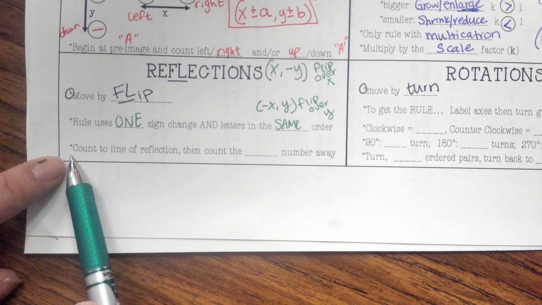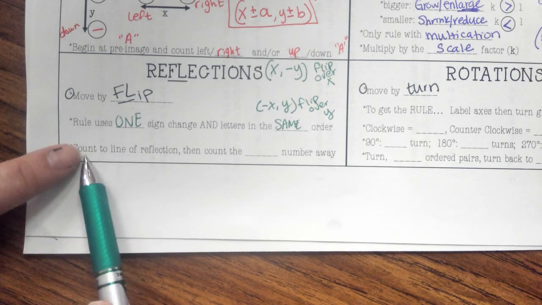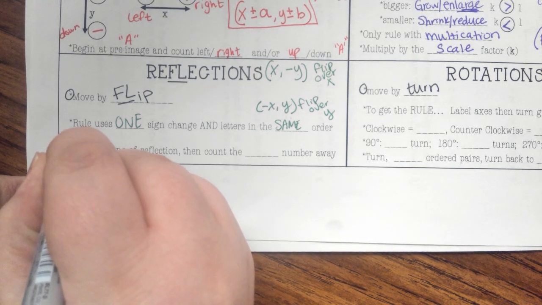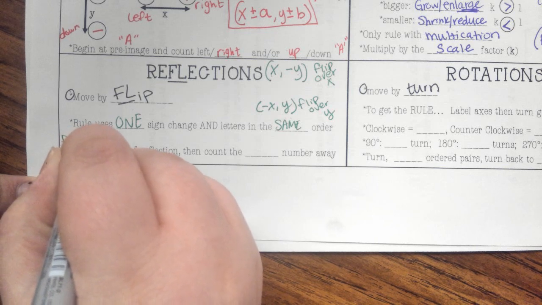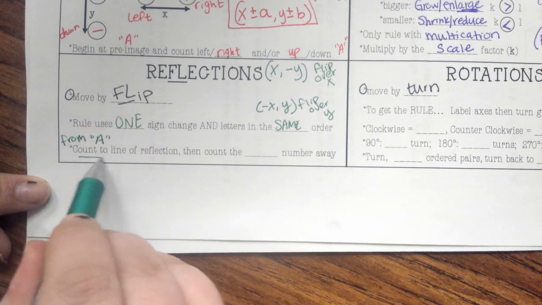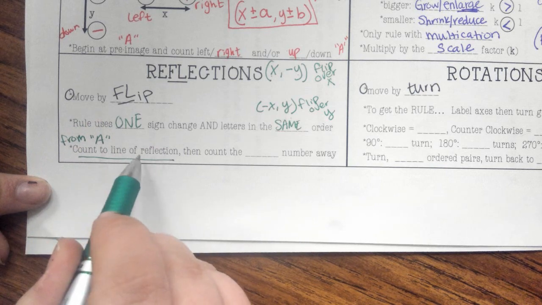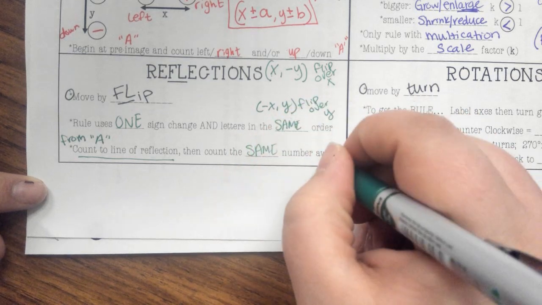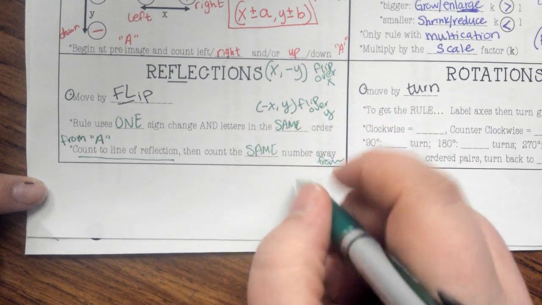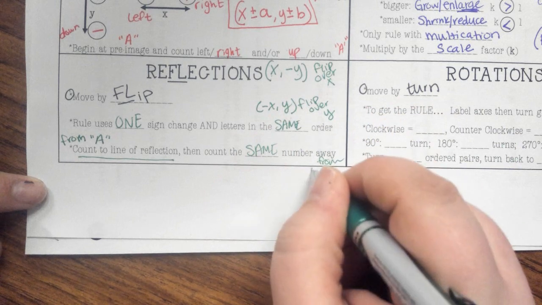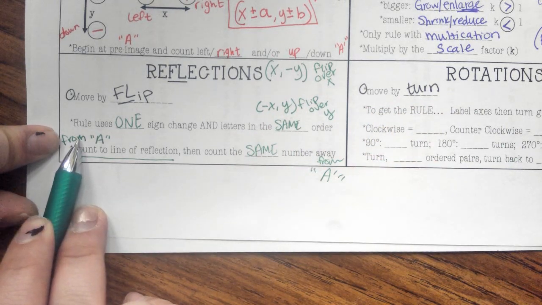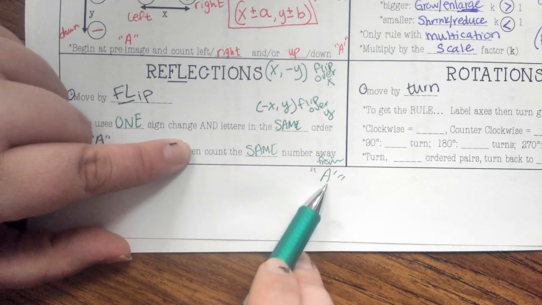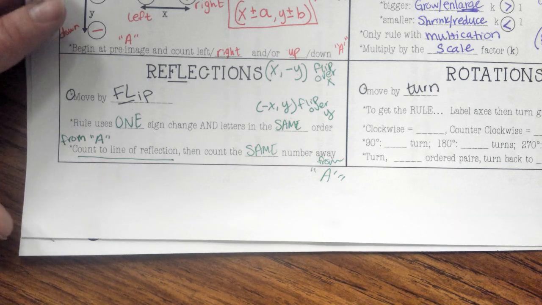Okay. Now, in order to actually put the reflection on the graph, you started at the pre-image. So from the pre-image, something like A, you first counted to the line of reflection, counted 2, and then you count that same number away from that line. And then that brings you to A prime. So you count from A to the line, then count it away from the line to get to A prime.